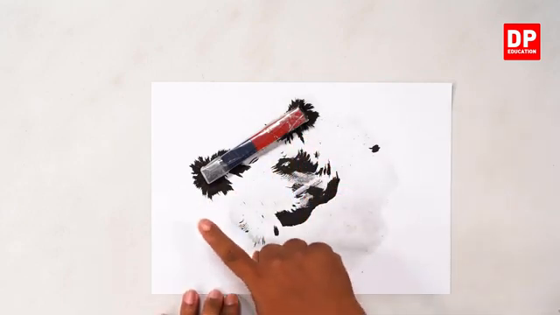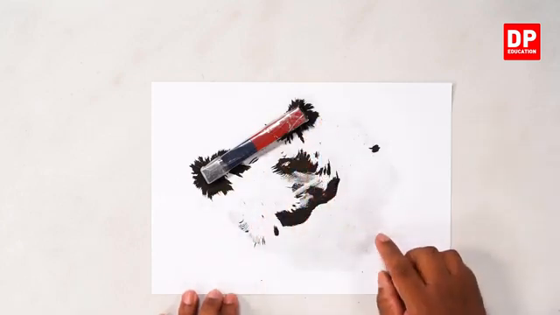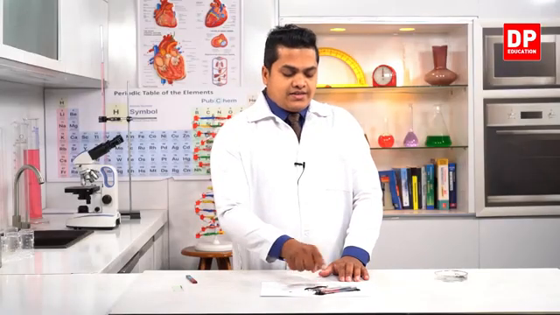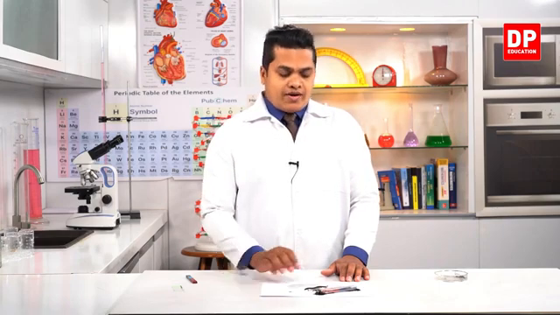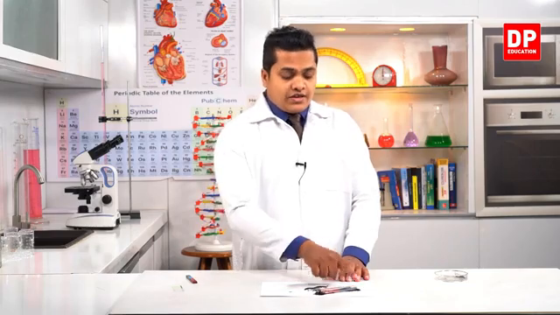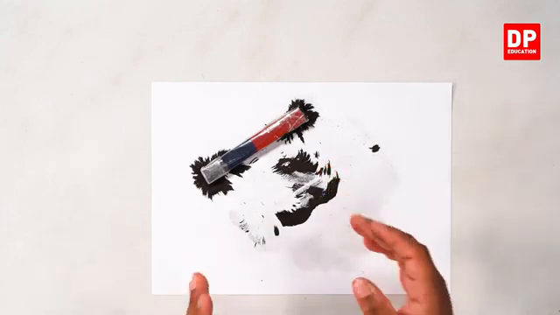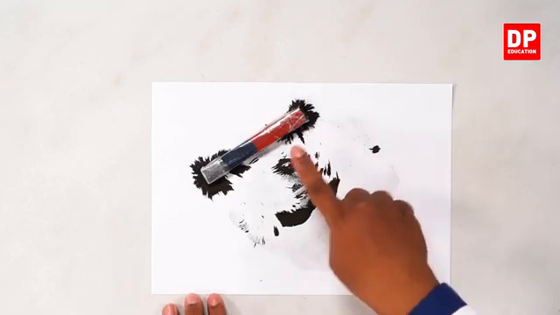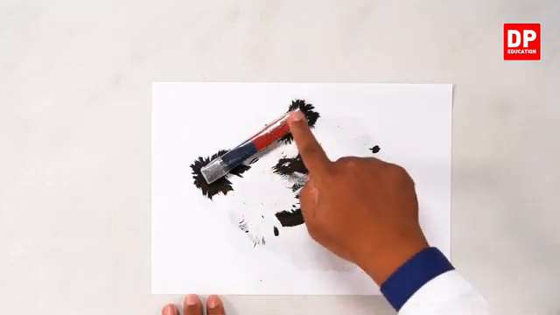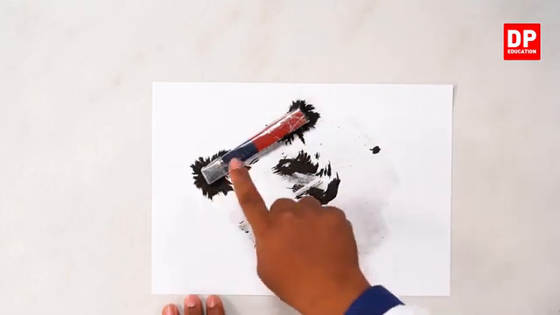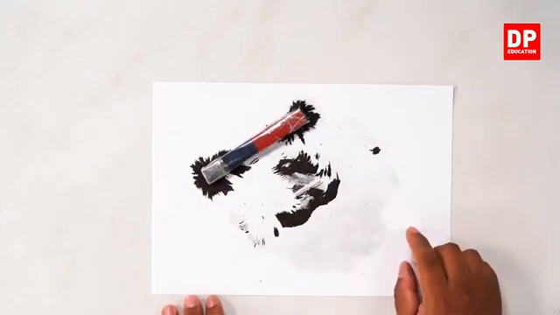It's because at the two ends of a bar magnet we can observe the highest magnetic power. These areas which have the highest magnetic power in any kind of magnet are called magnetic poles. So in a bar magnet we can observe the magnetic poles at the two ends. These two poles are referred to as the North Pole and the South Pole. More often we use the red color to indicate the North Pole and the blue color to indicate the South Pole.